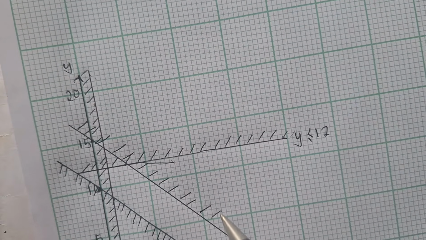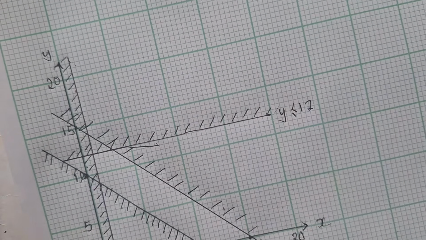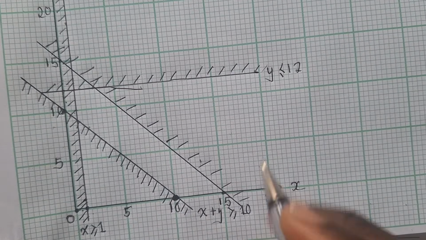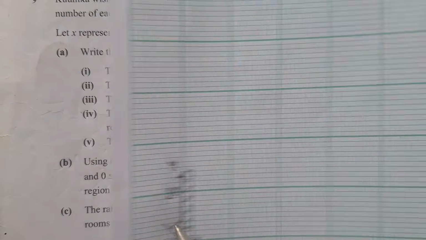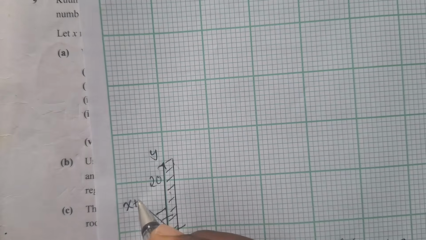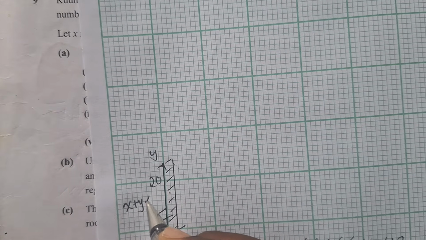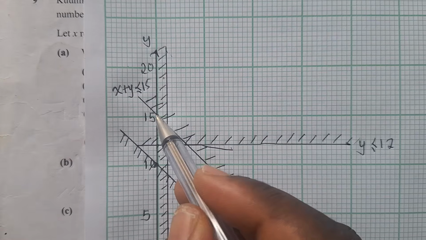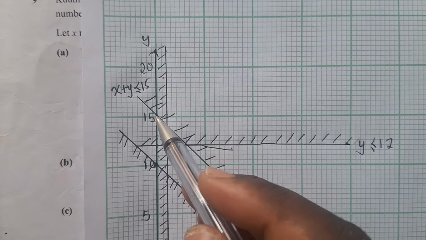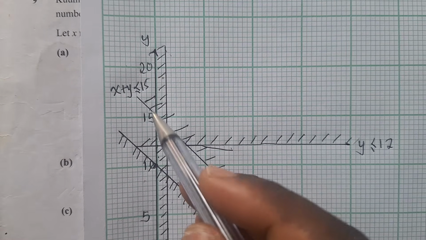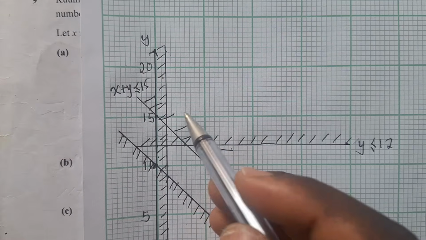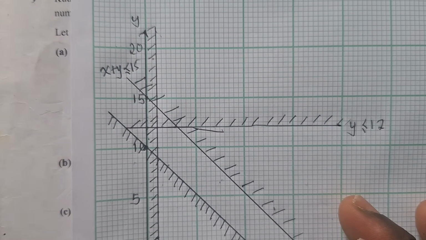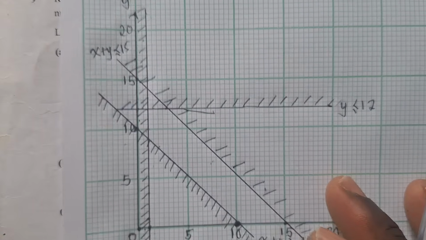This is the side you're shading like that. Okay, because they said x plus y is less than or equal to 15. So when you follow here, it's cutting the y-axis. The top part is greater, the bottom part is less, and we're talking about less. So we shade the opposite, which is the greater. Okay. And lastly, we go to y is greater than or equal to 2x.